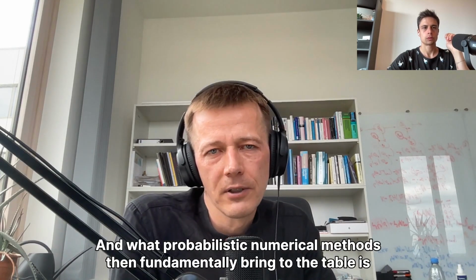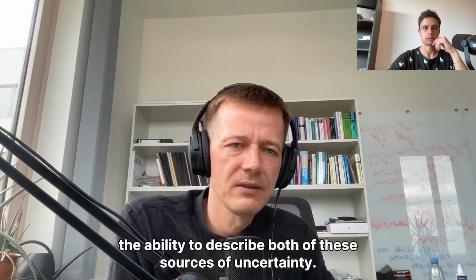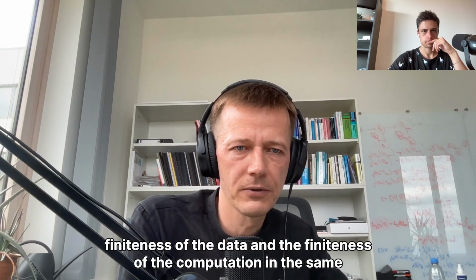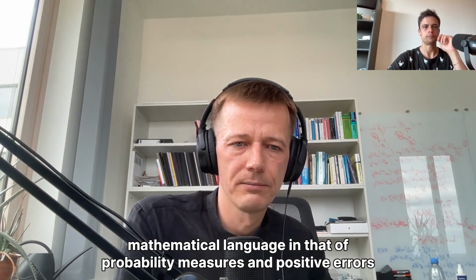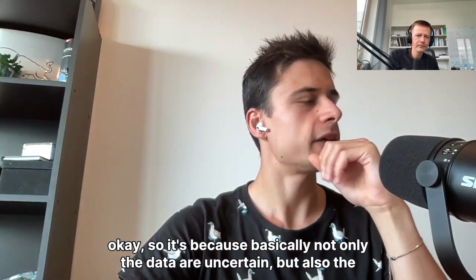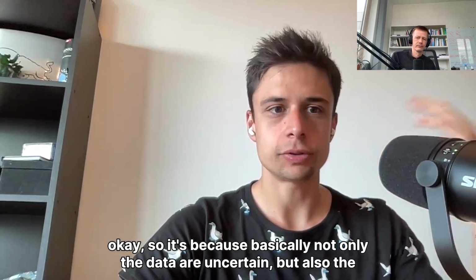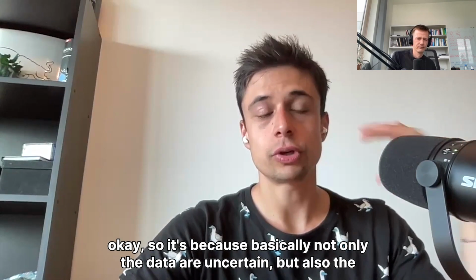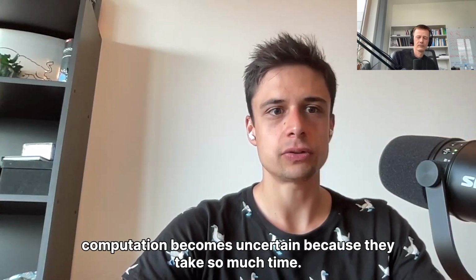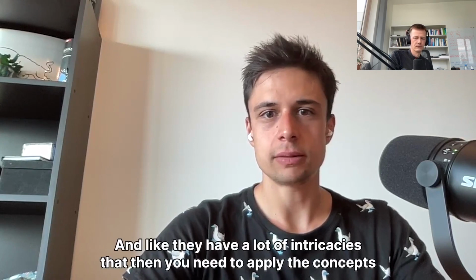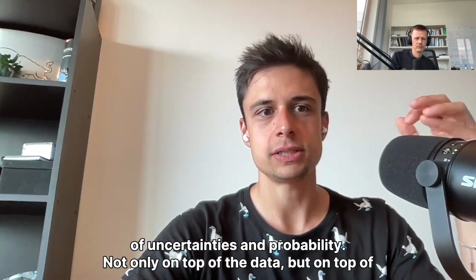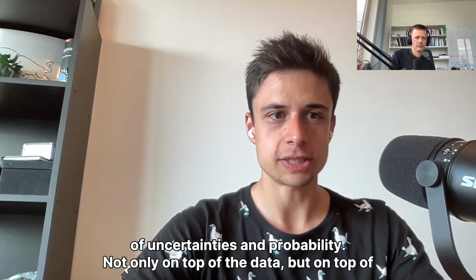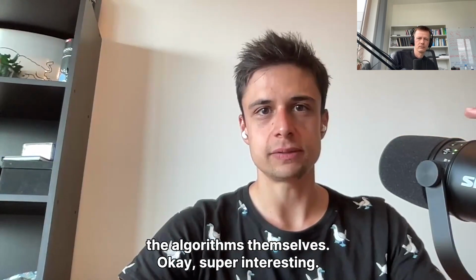And what probabilistic numerical methods then fundamentally bring to the table is the ability to describe both of these sources of uncertainty, the finiteness of the data and the finiteness of the computation, in the same mathematical language, that of probability measures and posteriors being refined. Okay, so it's because not only the data are uncertain, but also the computation becomes uncertain because they take so much time and have a lot of intricacies, so you need to apply the concepts of uncertainty and probability not only on top of the data, but on top of the algorithms themselves.